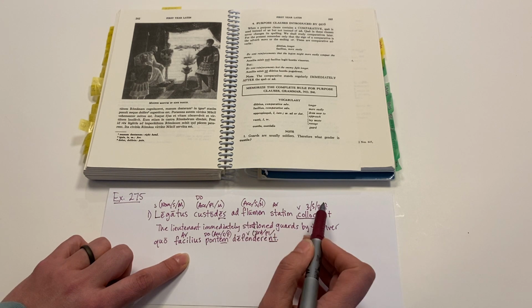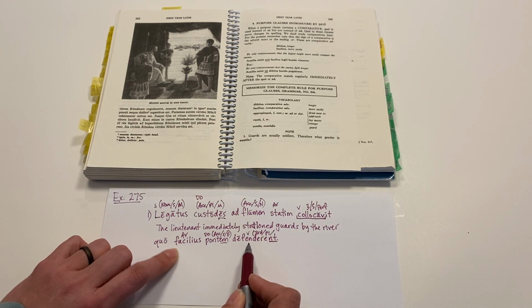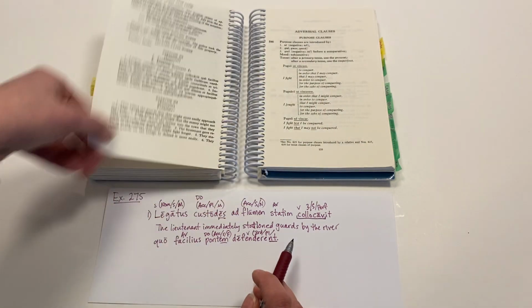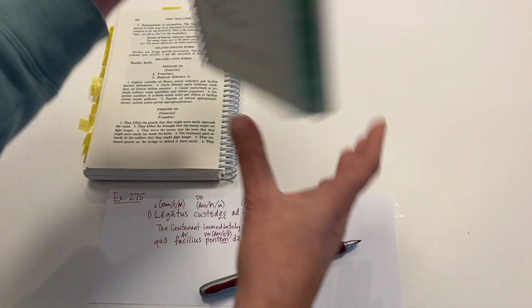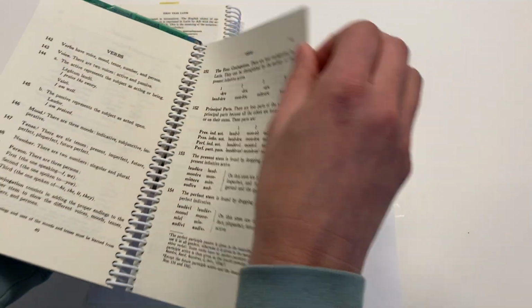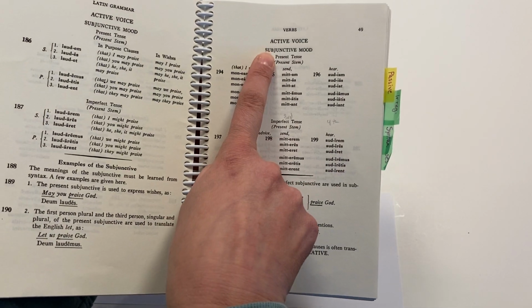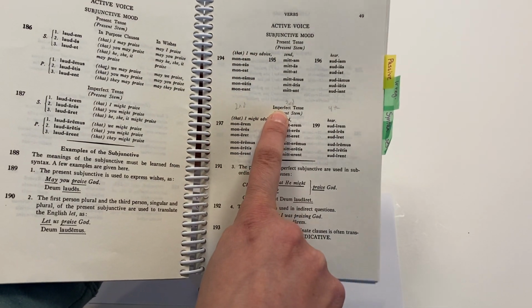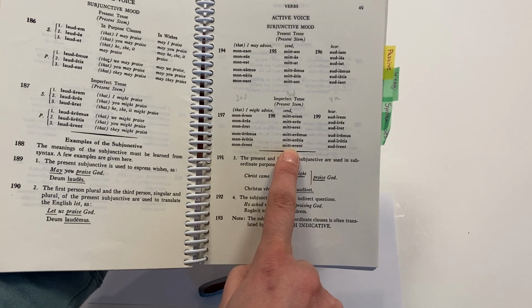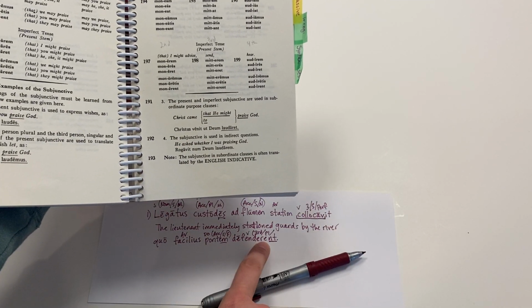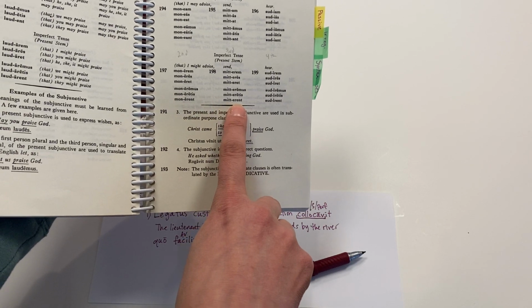Remember that because we used a perfect tense verb up here, that means that our subordinate clause, our purpose clause, is going to be subjunctive imperfect. Let's look in the grammar book. Subjunctive, imperfect, third conjugation. Yep, defenderent.